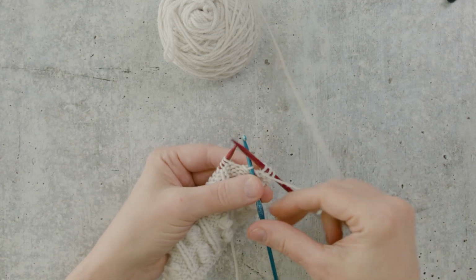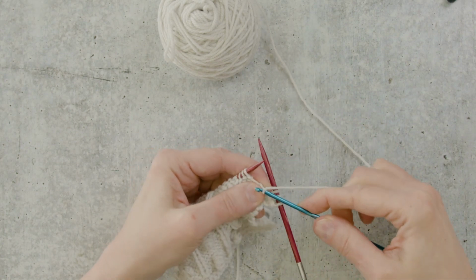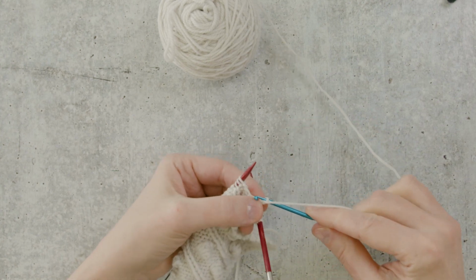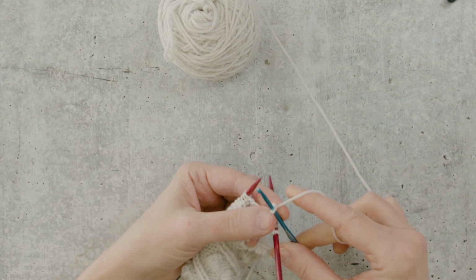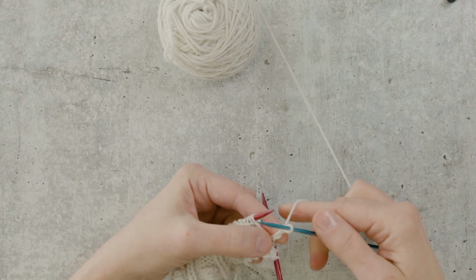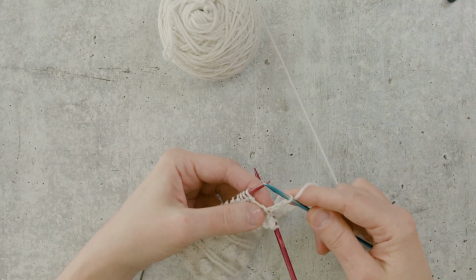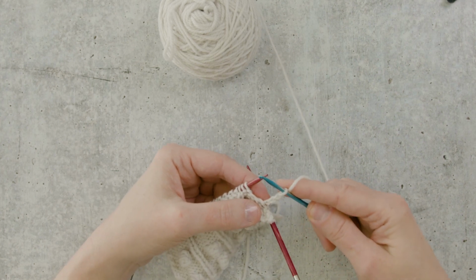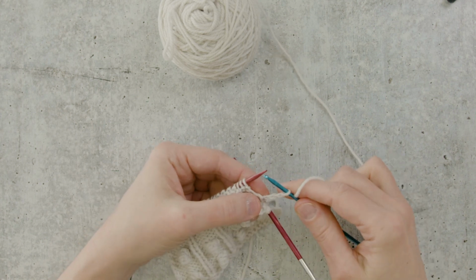And I will just yarn over and draw that through my stitch. And then I will chain 2. So yarn over again, draw that through, yarn over again, draw that through. And you want to keep your crochet stitches here pretty nice and loose so that you can manipulate all of the loops that you're going to have in your bobble. So now that I've given myself a little height to work with here with my crochet chain, now I'm going to form my bobble loops.